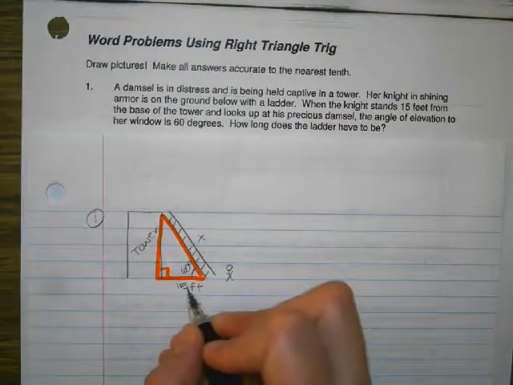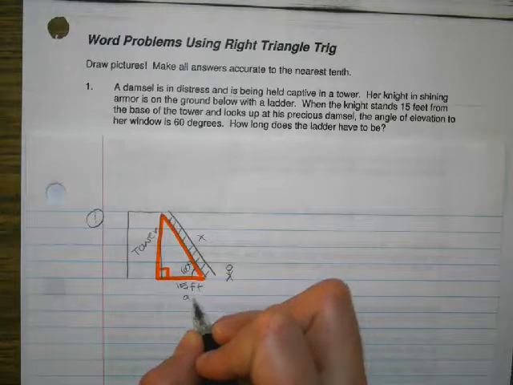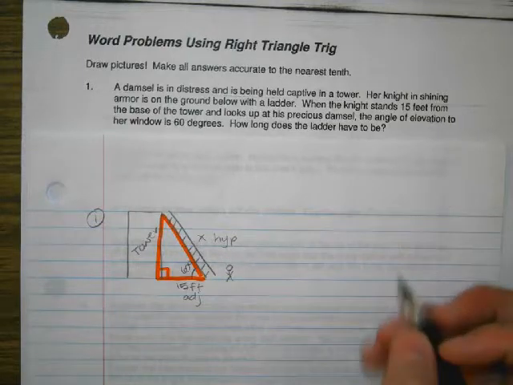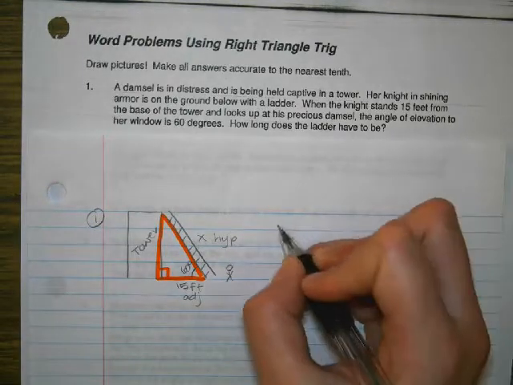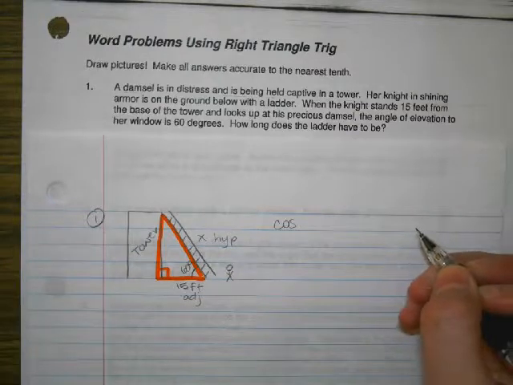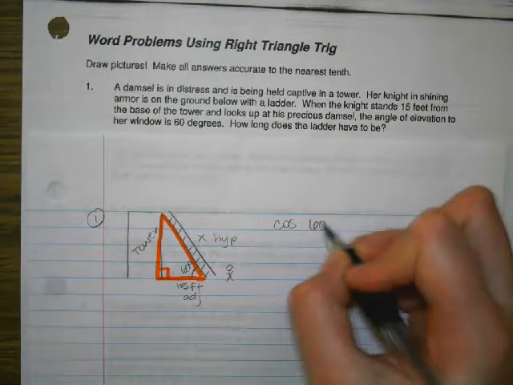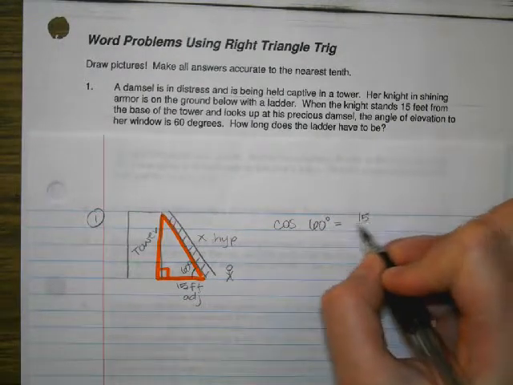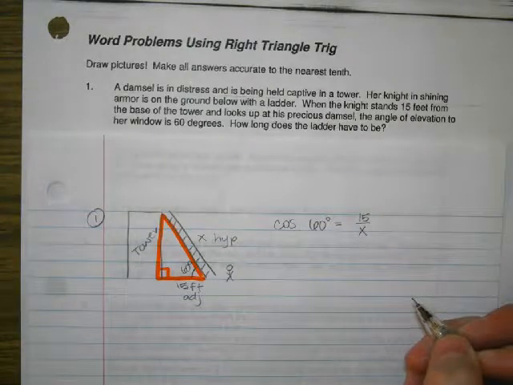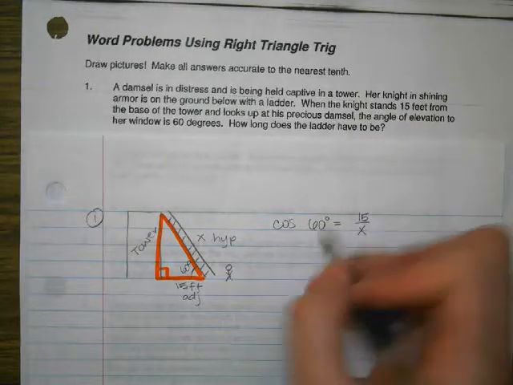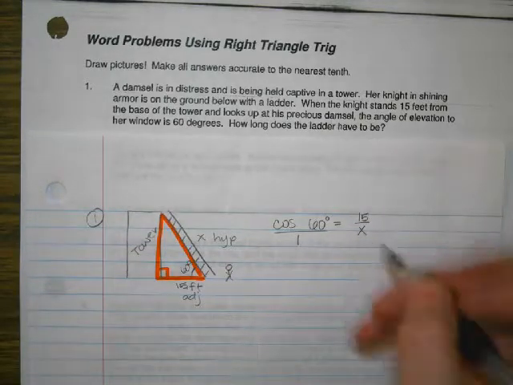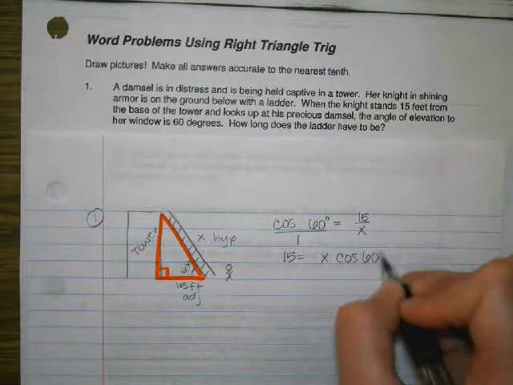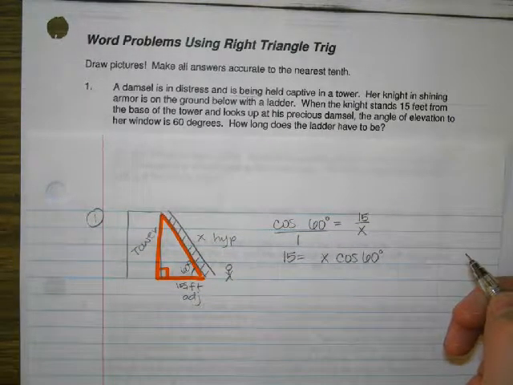We've got, what's this one called? Adjacent. And then what's the other one called? Hypotenuse. So which one are we using? Cosine. So cosine of 60 equals 15 over x. And how do we solve that? Yeah, put it over 1. And we cross multiply. So 15 equals x cos 60. And then how do we solve for x?